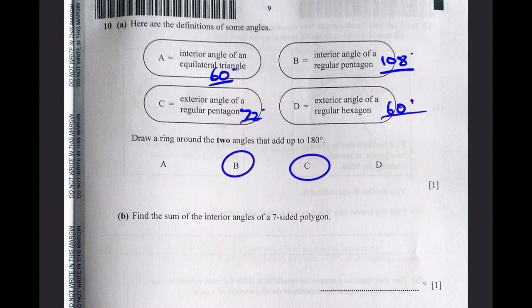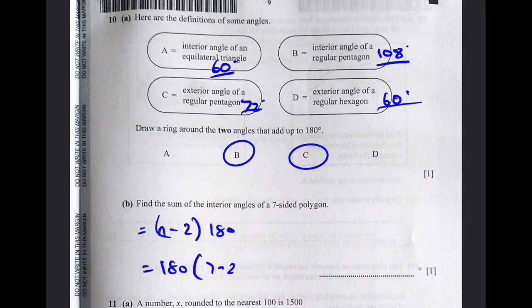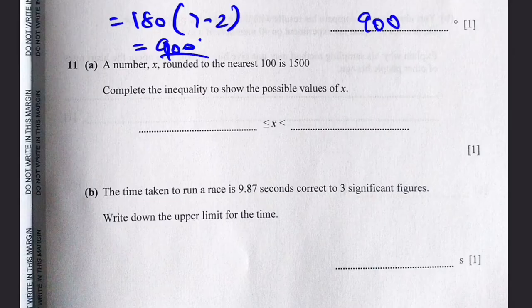So which two angles have a sum of 180? Of course B and C. 108 plus 72 equals 180. Sum of angles of 7 sides is (n minus 2) times 180. So 7 minus 2 times 180 equals 900.